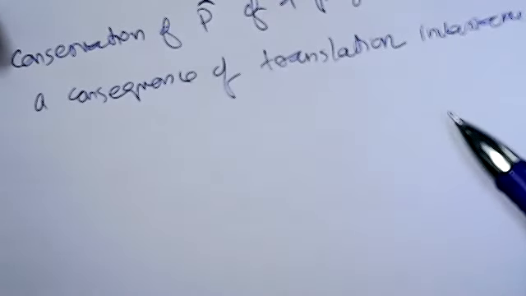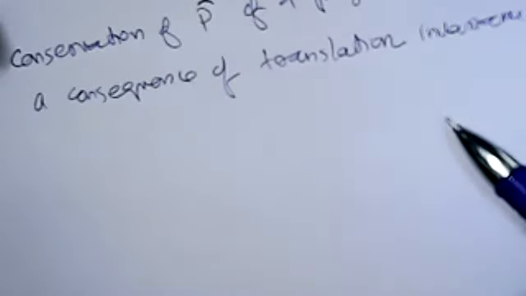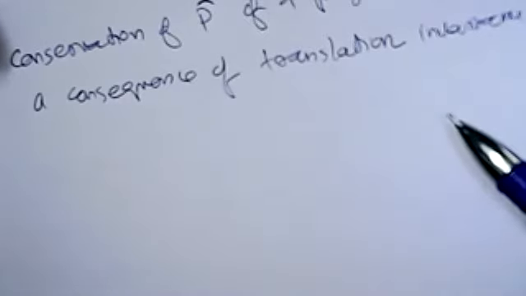Now this is not complete. Conservation of linear momentum is not complete; we again have to add a clause: it holds only if there are no external forces. It is not always constant.